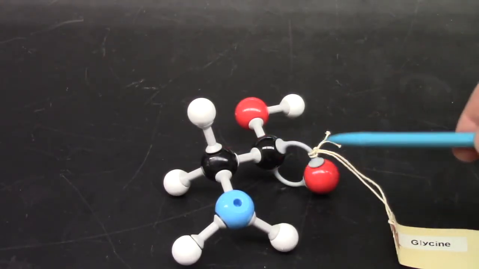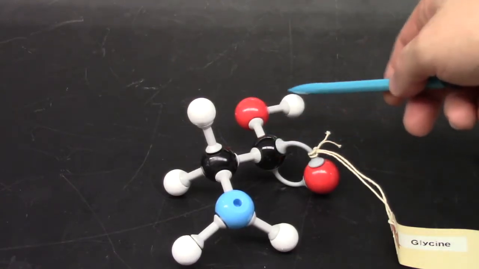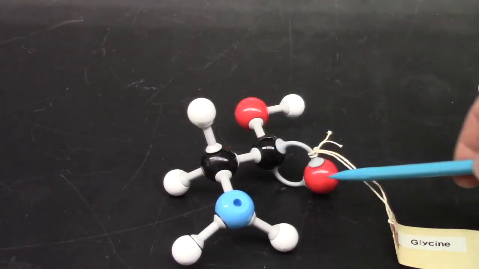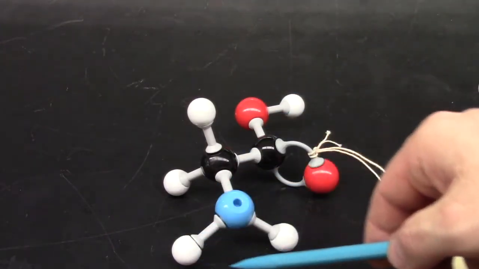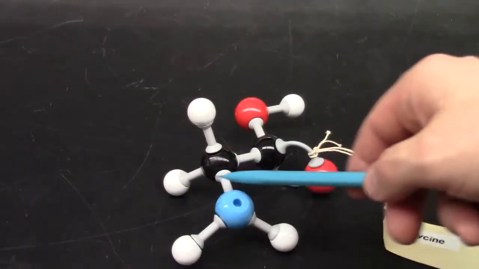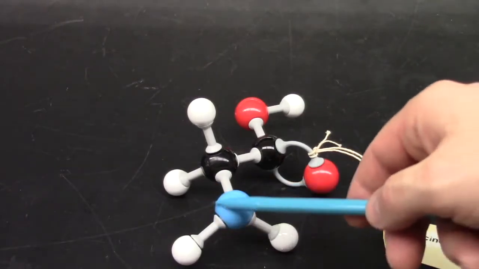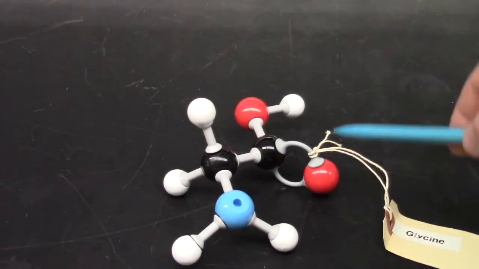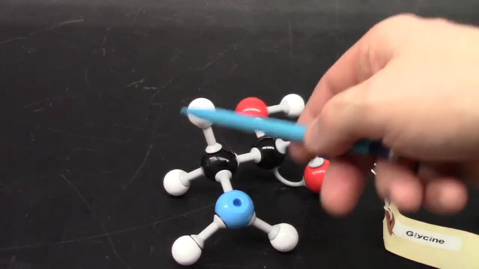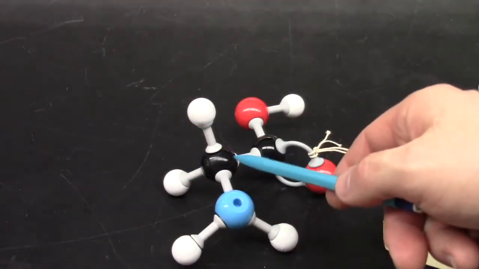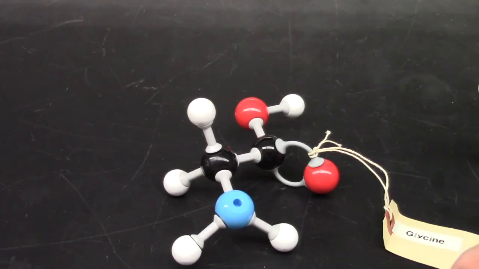Remember, you're supposed to draw this in your book now. This carbon has an OH attached to it. So this is a carboxylic acid. And this is the amine. This is where the name amino acid comes from. Here's your amine, that's your amino. And your acid is right there, amino acid. This is the amino acid glycine because there's 2 hydrogens on the central carbon, also known as the alpha carbon.